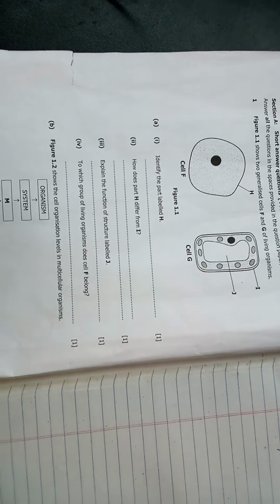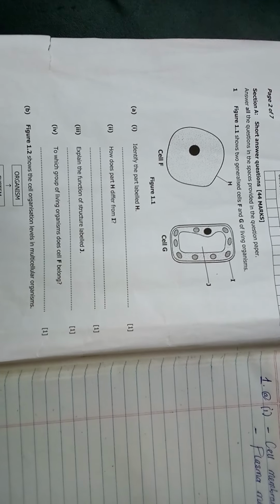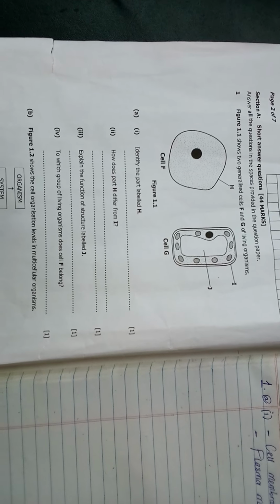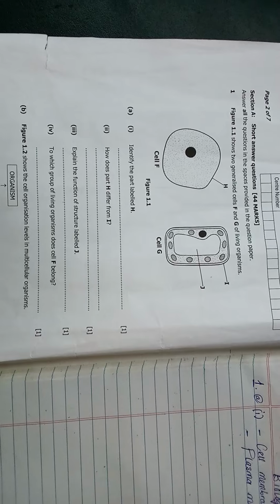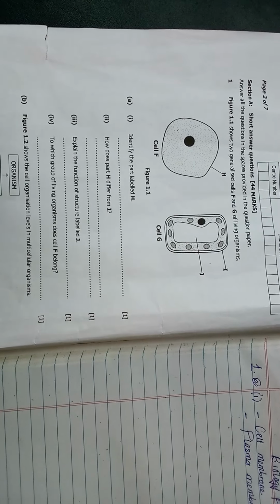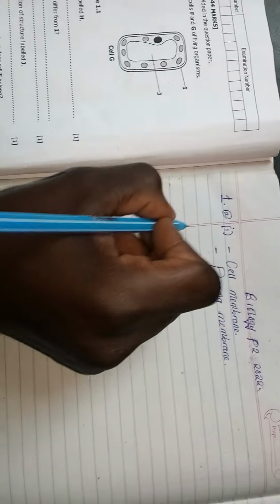Question 2 says, how does part H differ from I? So part H is our cell membrane, we've answered, and I is the cell wall. So they want the differences.